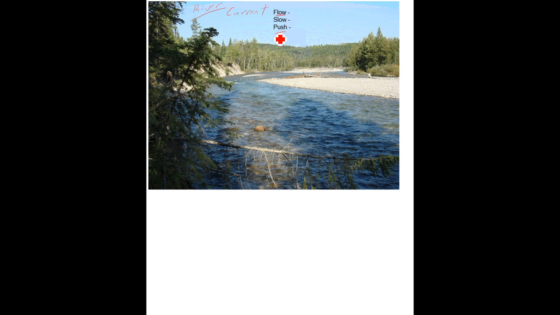If I jump down to the bottom here, why is that water flowing? There needs to be some sort of a push, and usually that's an elevation change, so we'll just say that there is a slope that is giving it the push to allow the current to flow. And then there are all kinds of things that are going to slow it down. In this case, we have the bottom of the river, we have the sides of the river, we have some vegetation that's going to slow it down. And that we'll just call the resistance, because it is resisting the flow of the water going through the river.